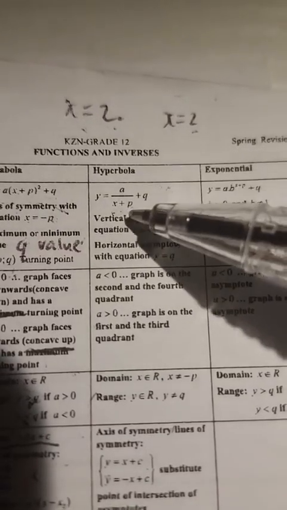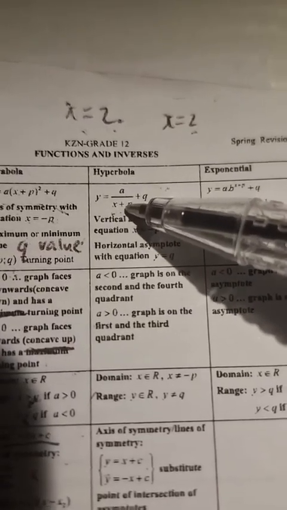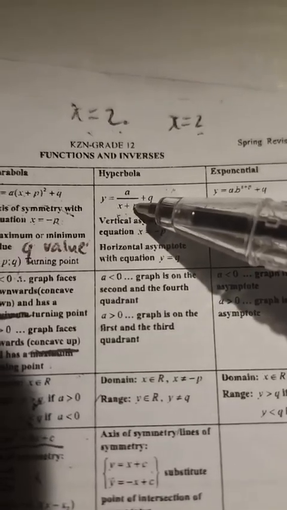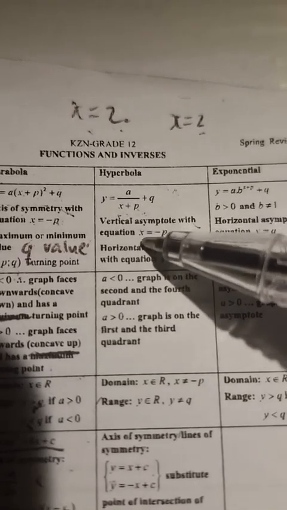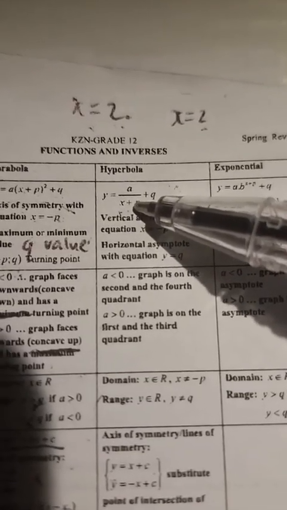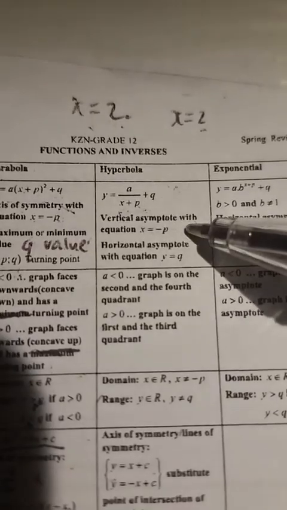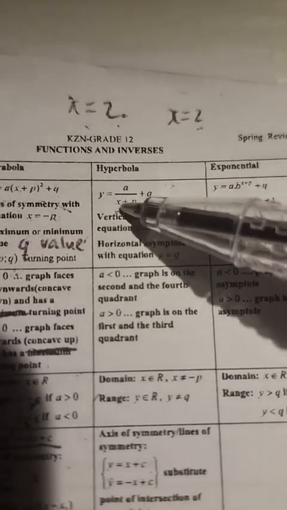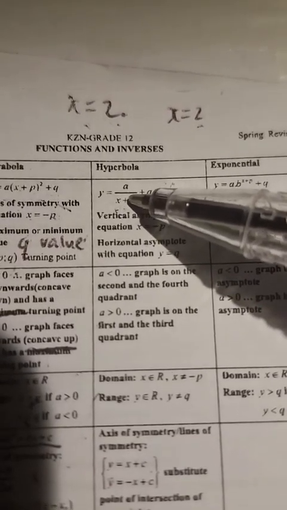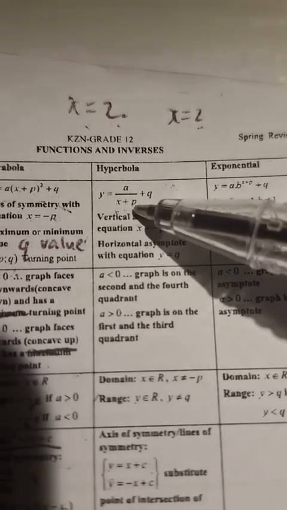By inverse, guys, we mean the opposite value. So if this was plus 2, then the equation of the asymptote is going to be x is equal to negative 2. If this was negative 3, then the equation of the vertical asymptote is going to be x is equal to positive 3. So the vertical asymptote is always the inverse of this particular value that is next to the x in the denominator.